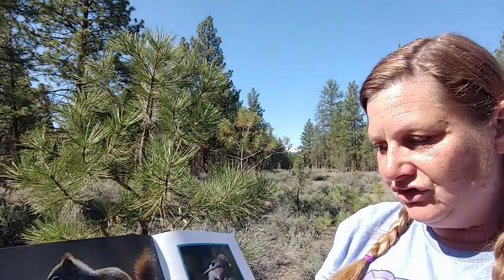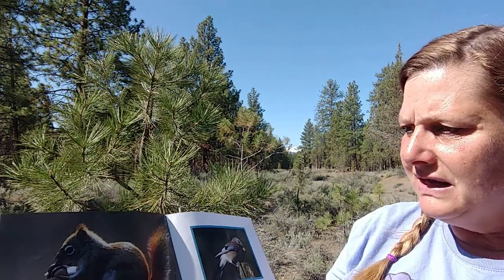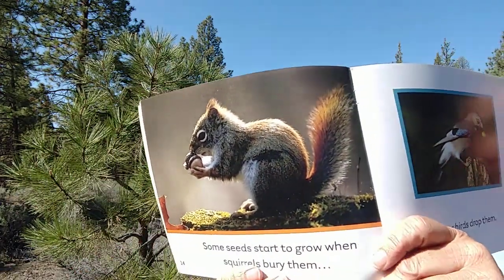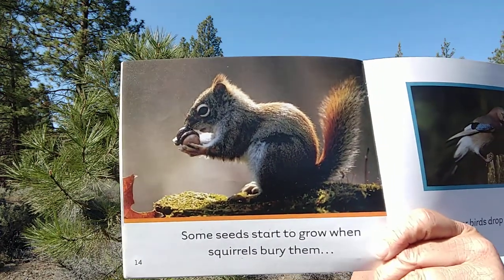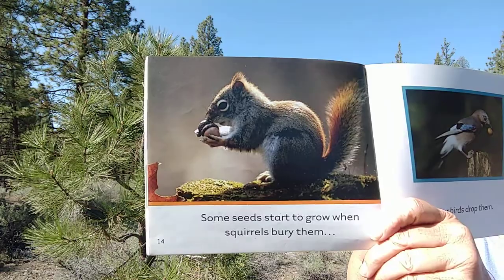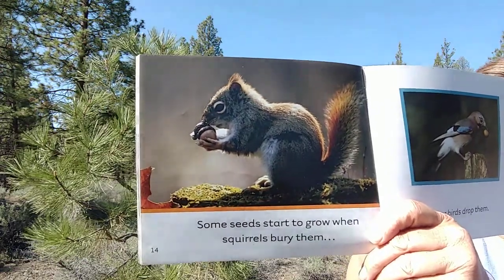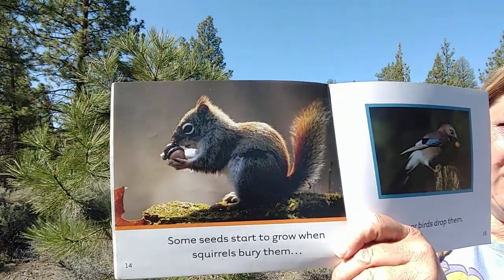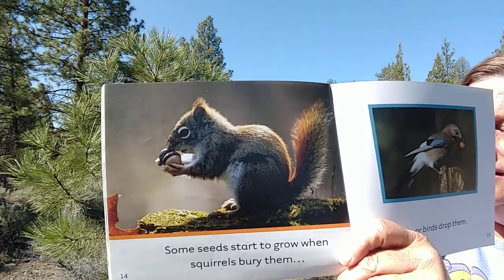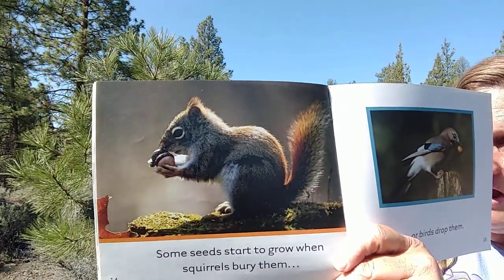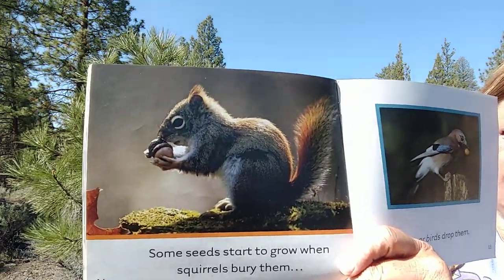Now, some seeds start to grow when squirrels bury them. Now, he's got an acorn in his hand, and he's like, I need to save this acorn for my snack later. And then he buried it into the ground, and then he got watching TV for too long, and he forgot where he buried the seed, and he didn't get his snack, or maybe he went and found another snack, and he totally forgot about it. He left it buried in the ground, and it was just like it was planted.